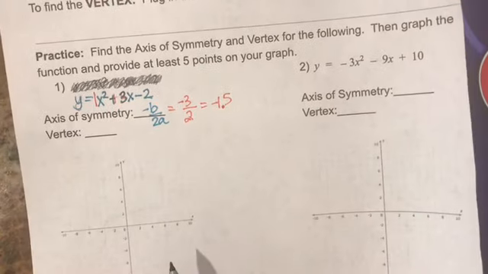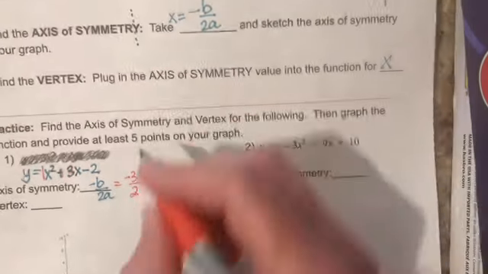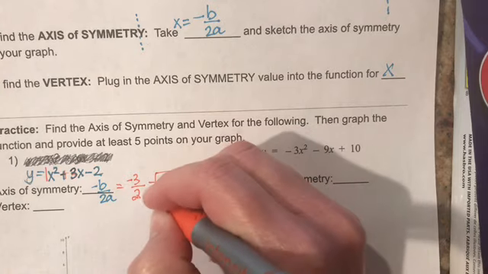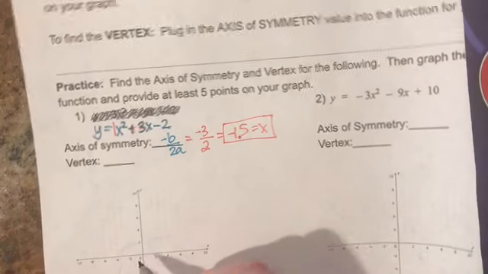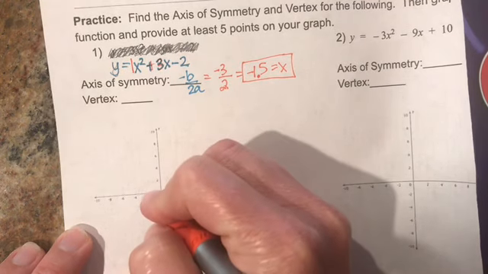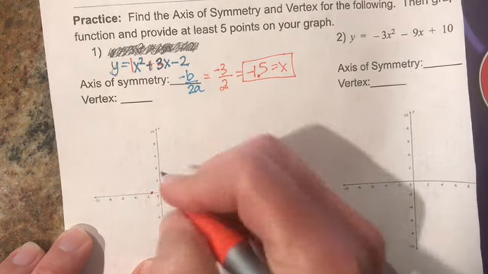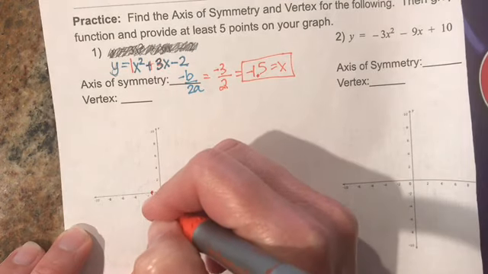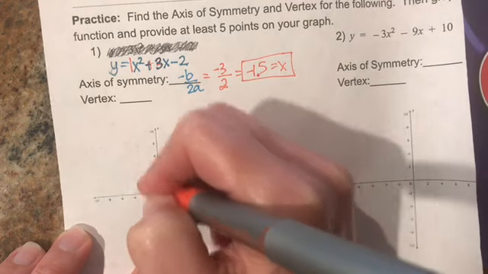Okay, this is the fun part. That's where you put the dotted line. We can also say that equals x. So if we go on the x-axis, I know this graph's probably a little bit hard to read, but I'm just going to go over 1.5 on the left, x equals negative 1.5, and I'm going to make my dotted line like this.